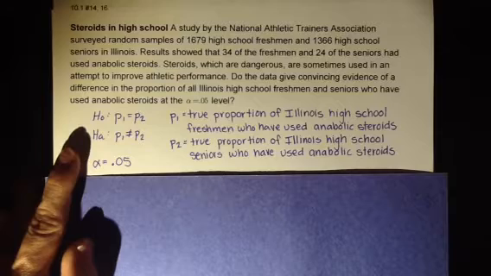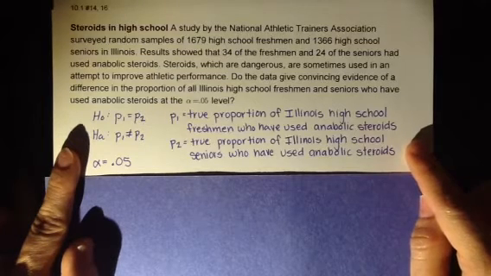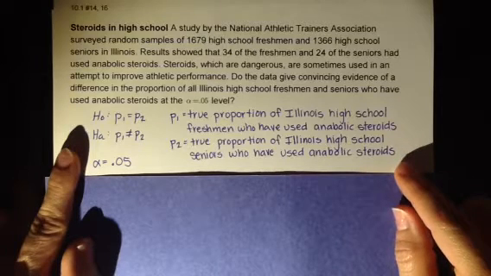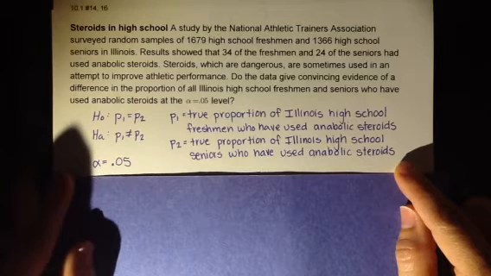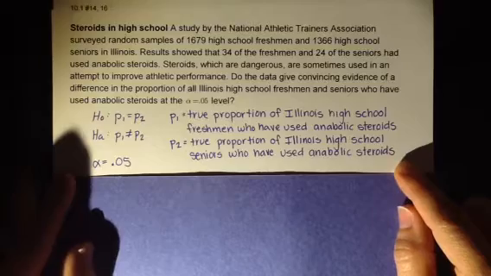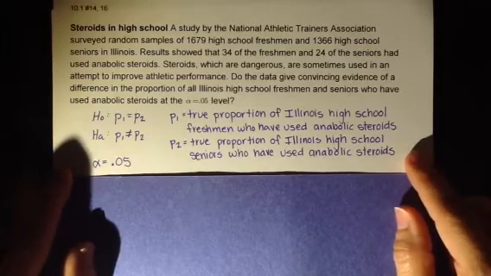So when you write your hypotheses, you also should define your parameter of interest. In this case, we have the true proportion of Illinois high school freshmen who have used anabolic steroids, and then the same thing for the seniors. And again, you should also define what your alpha level is. We put all this stuff right here in the beginning because when we go to write our conclusion, we'll just be coming back to this part of it.